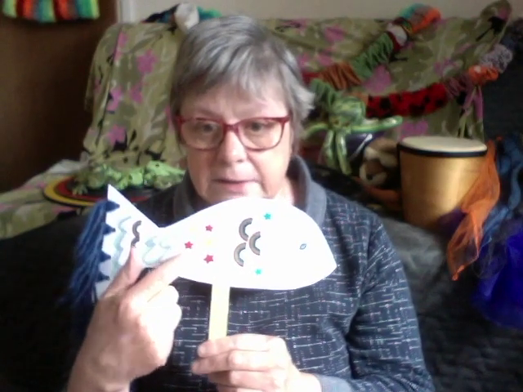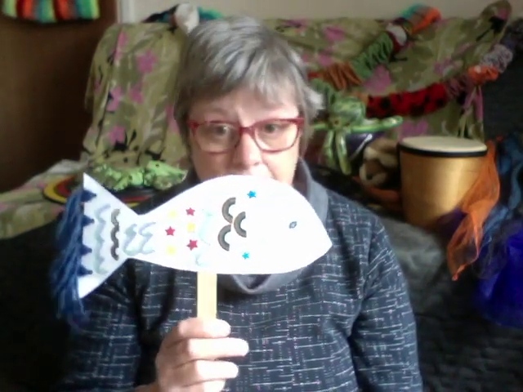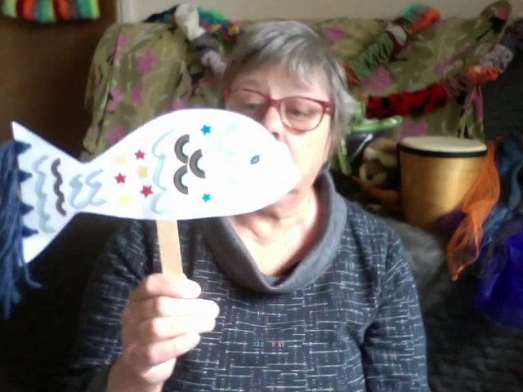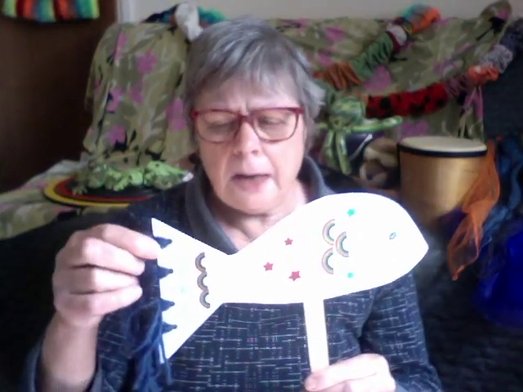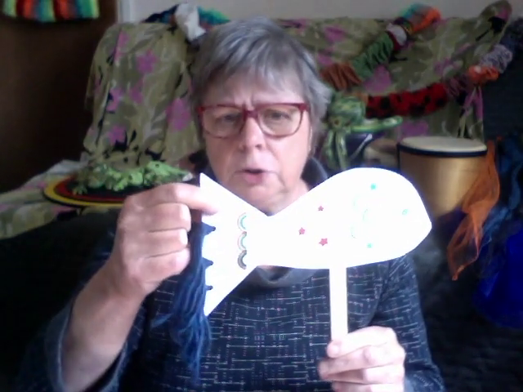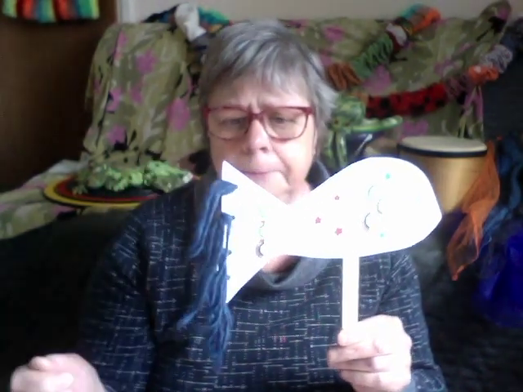So I've decorated mine with some sticky stars and some sticky rainbows. And I've used some felt tip pens. But you could use anything. You could paint it. You could use crayons. Whatever. Then I had some help with a hole punch. I put some holes in Fiona the Fish's tail.